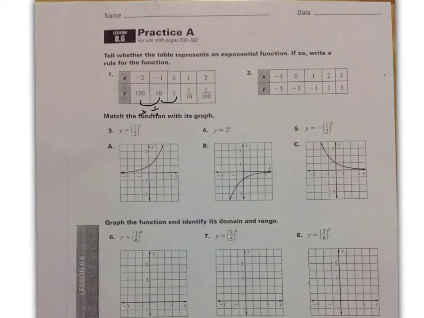So what are you doing from 10 to 1? Well, you're multiplying by 1/10, and multiplying by 1/10, and so on and so forth. So you're multiplying by 1/10 every time. Because of that, we are going to have an exponential function. Yes, it is an exponential for 1, and the rule for this is going to be y equals 1/10 to the x power.